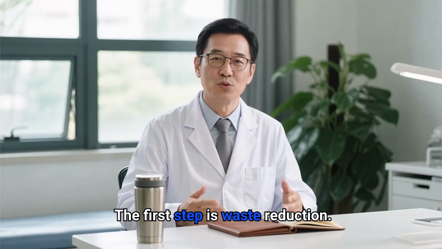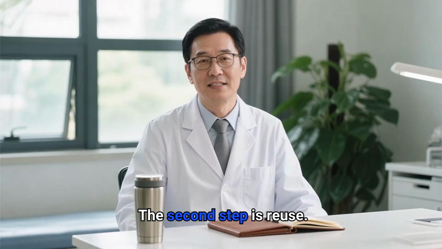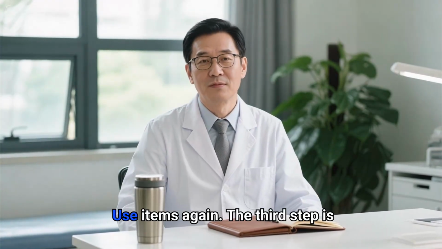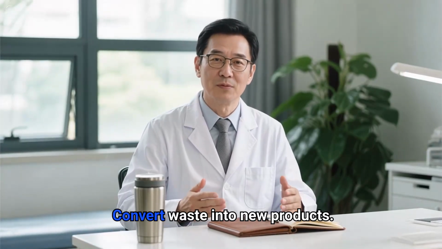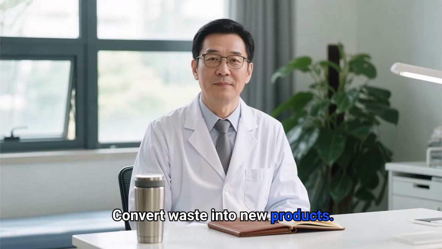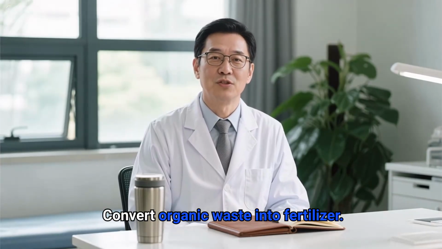The first step is waste reduction. Reduce the amount of waste produced. The second step is reuse. Use items again. The third step is recycling. Convert waste into new products. The fourth step is composting. Convert organic waste into fertilizer.